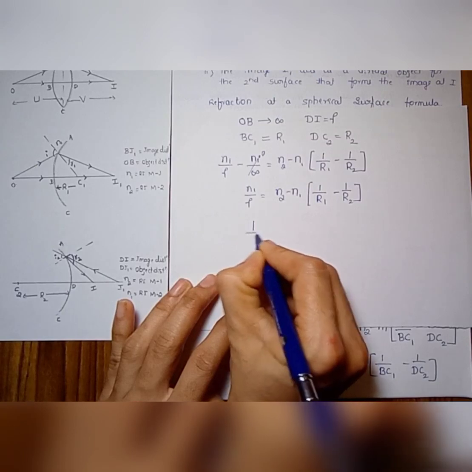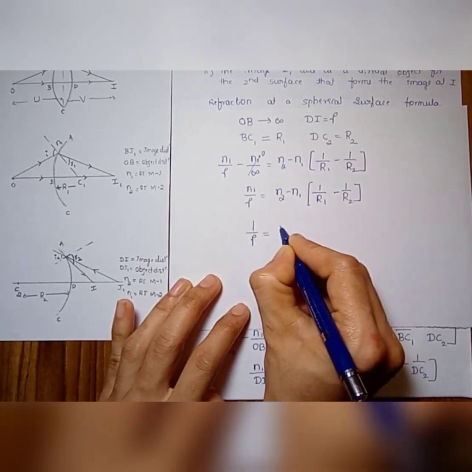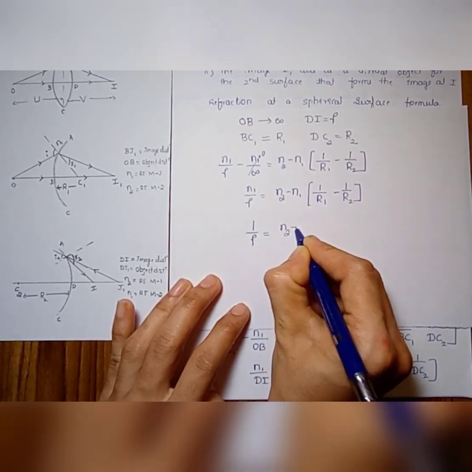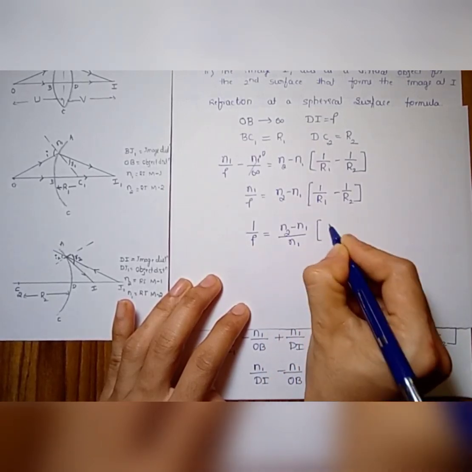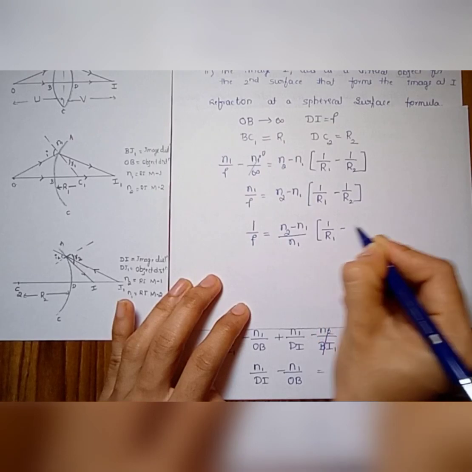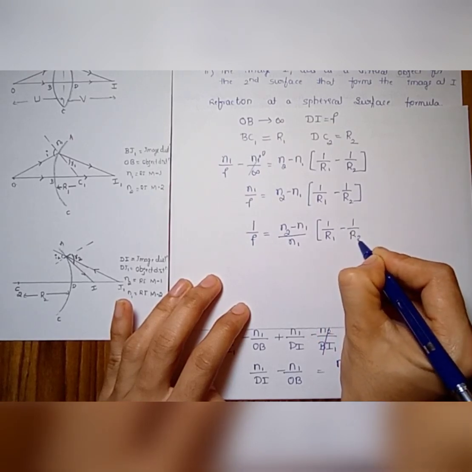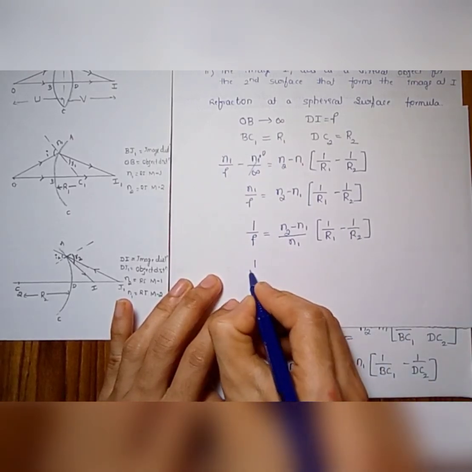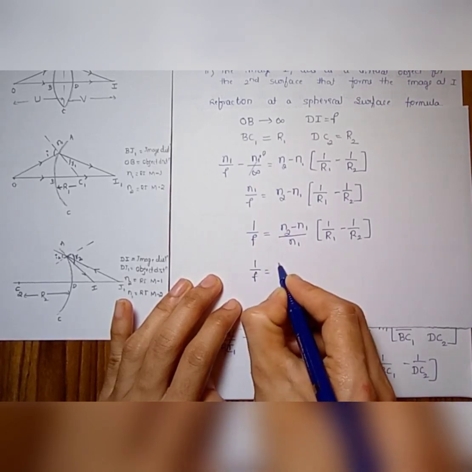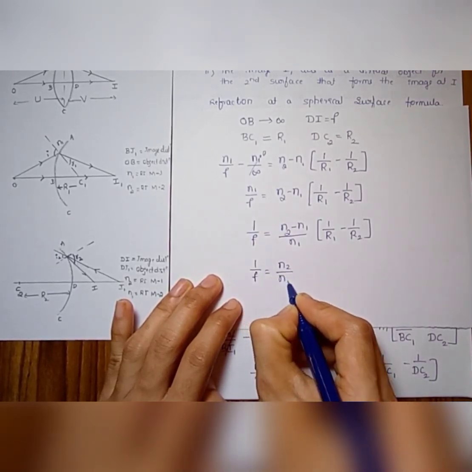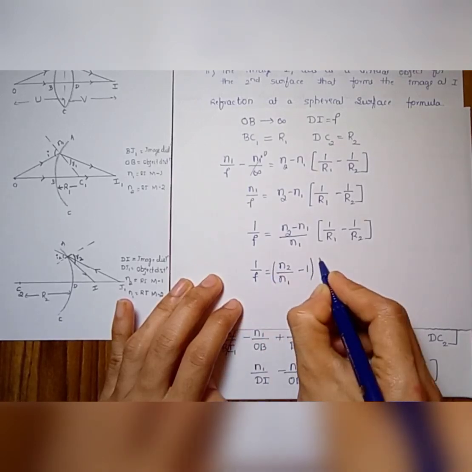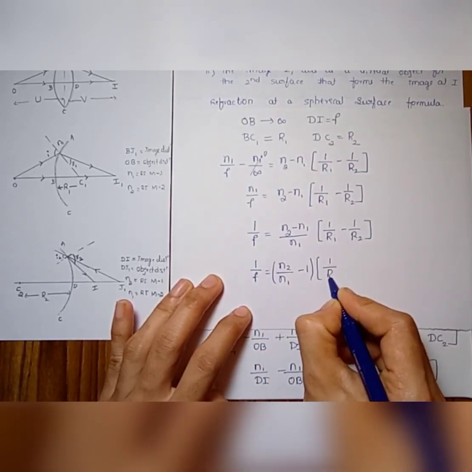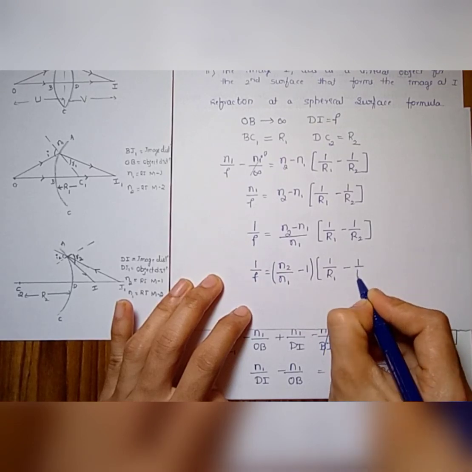Then 1 by F is equal to, finally what we will get, N2 minus N1 divided by N1 into 1 by R1 minus 1 by R2. That is 1 by F is equal to N2 by N1 minus 1 into 1 by R1 minus 1 by R2.